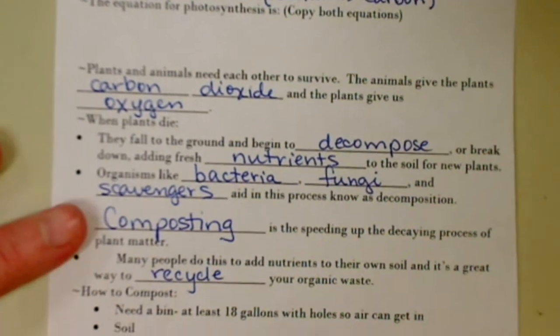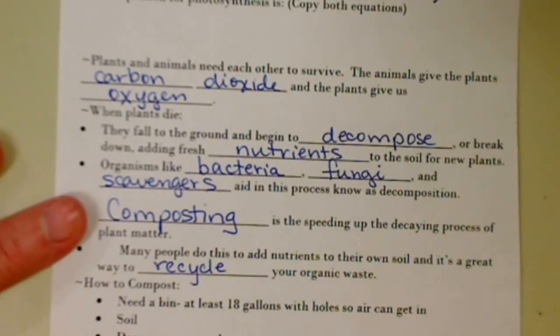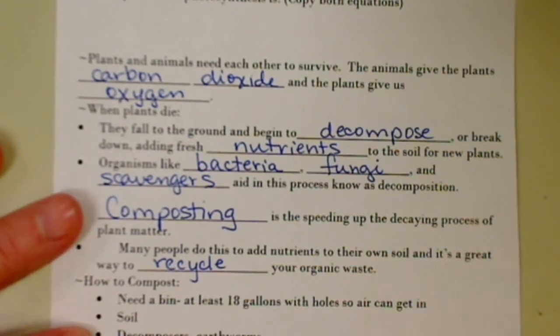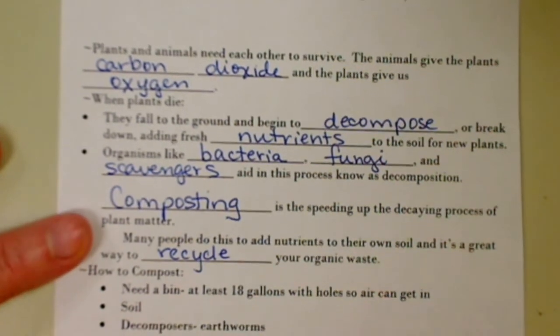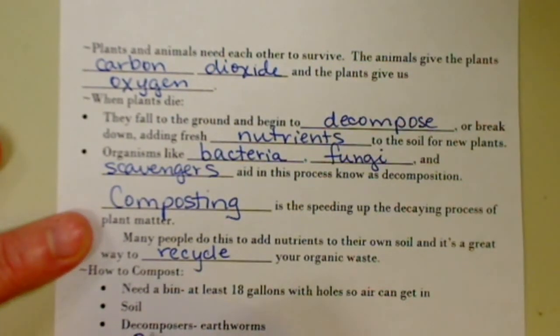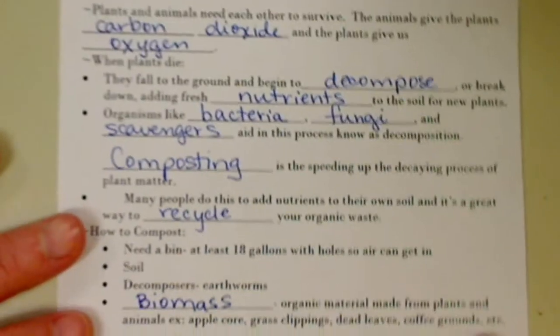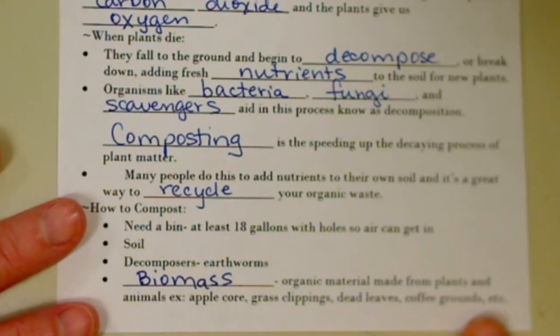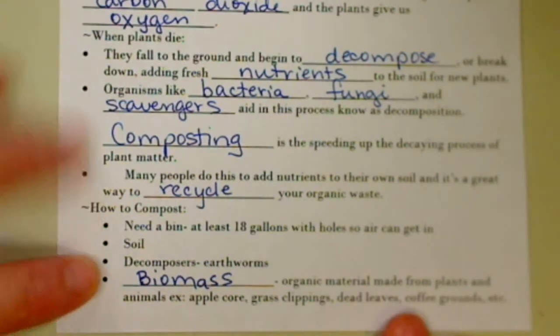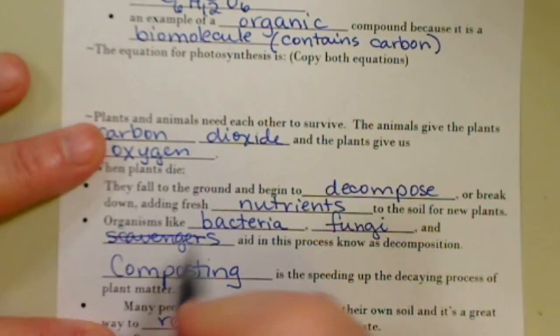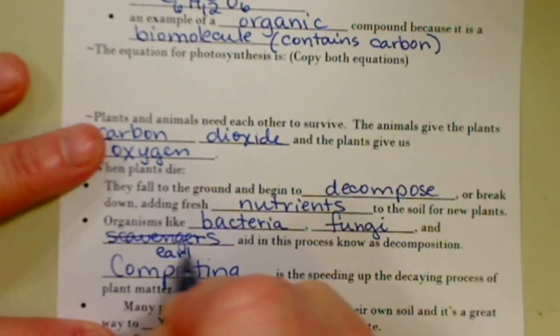First of all, you need a bin, at least 18 gallons with holes so that air can get into it. You need soil, some decomposers, and you're going to need your biomass. The biomass is going to be the organic material made from plants and animals like apple cores and grass clippings, dead leaves, things like that. Let's go back up here, bacteria, fungi, and let's change scavengers to earthworms.